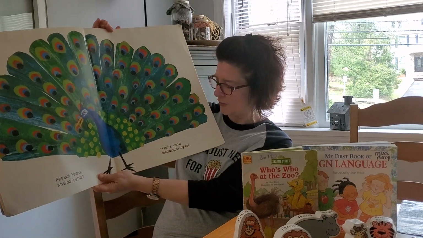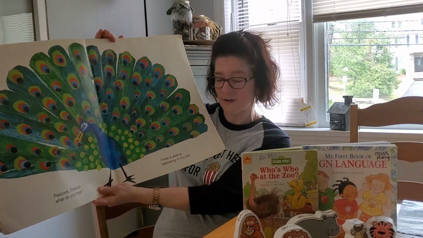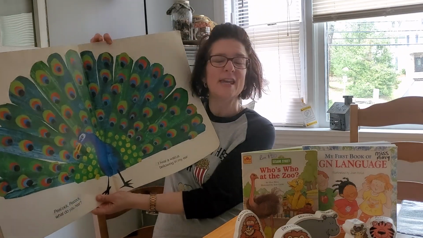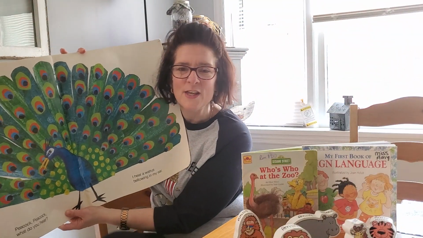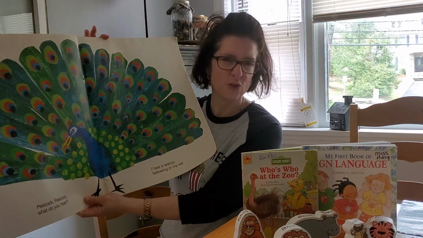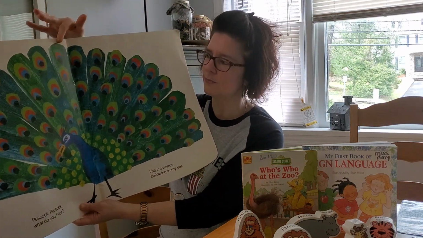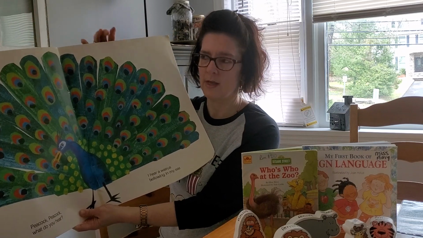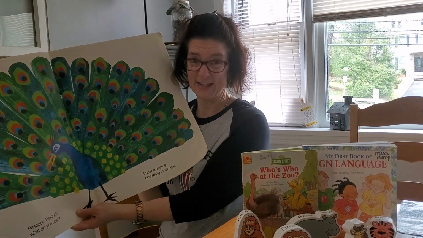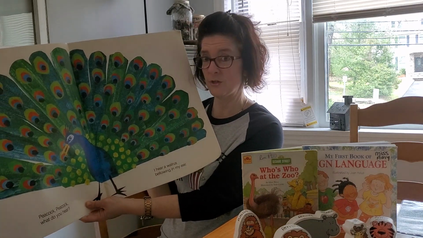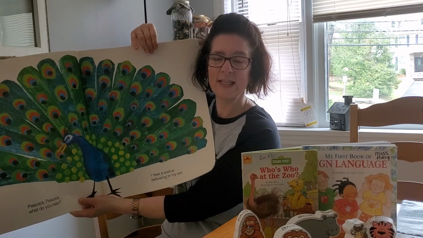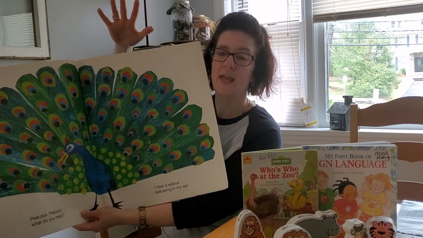Peacock, peacock, what do you hear? I hear a walrus bellowing in my ear. A peacock is so fascinating. When you see him walking around at the zoo, he has all his feathers down and they trail behind him. But if you surprise him, or he's trying to impress you or scare you, he'll raise up his feathers like this and he'll shake them and they rattle.